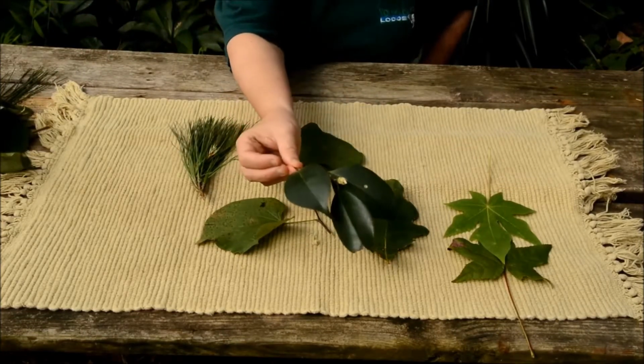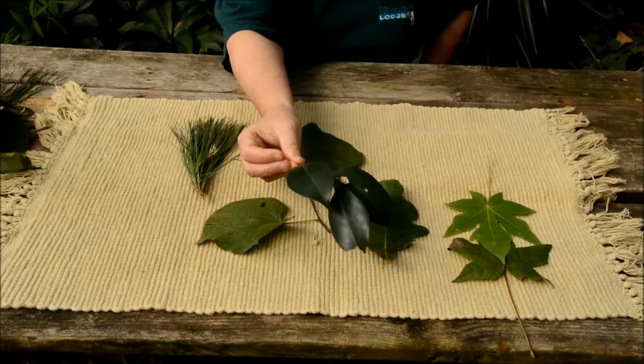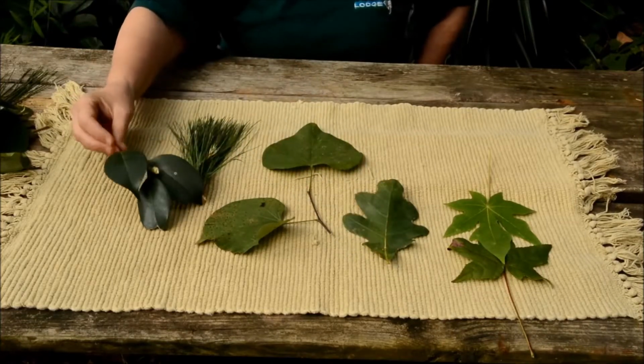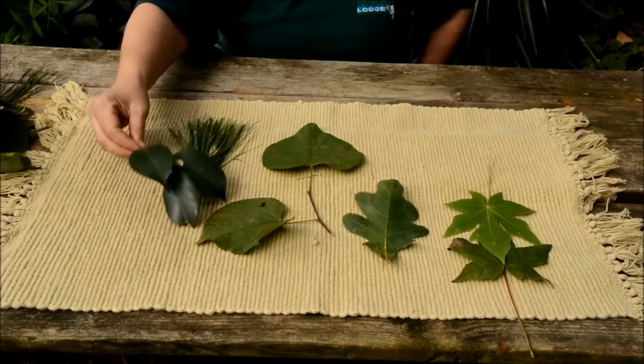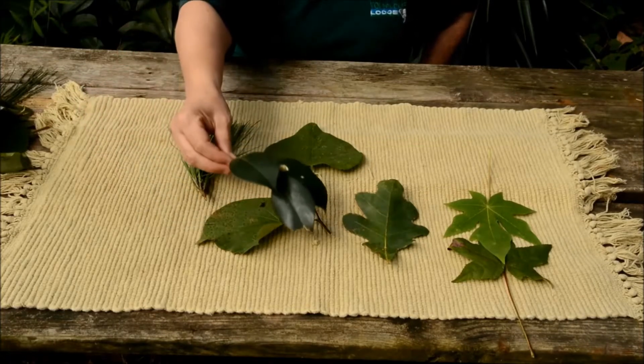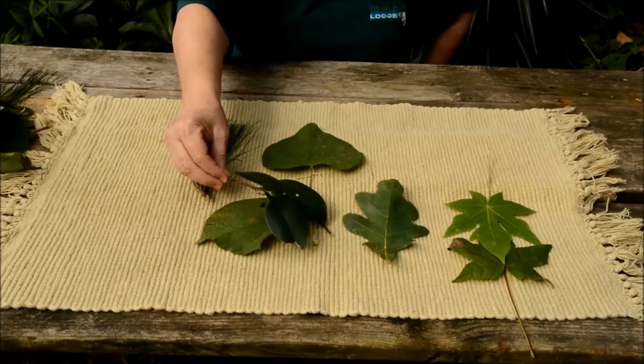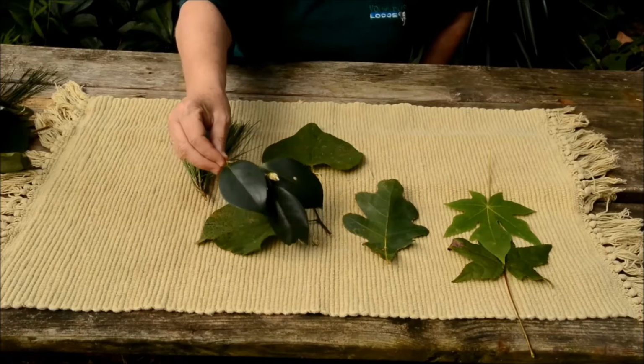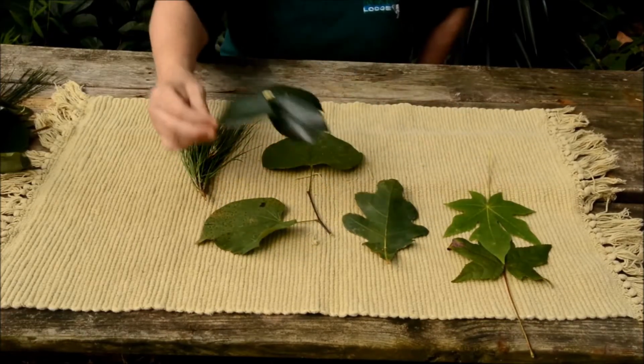Let's grab another leaf. This is a leaf of a camellia. And if you look at this leaf, it is actually evergreen, but it's not needle-leaved. Looks pretty entire. I don't really see indentations in those leaves. So I'm going to put it right here.